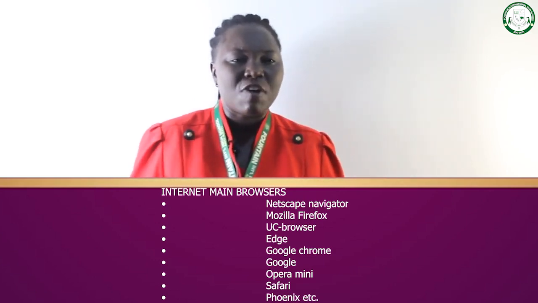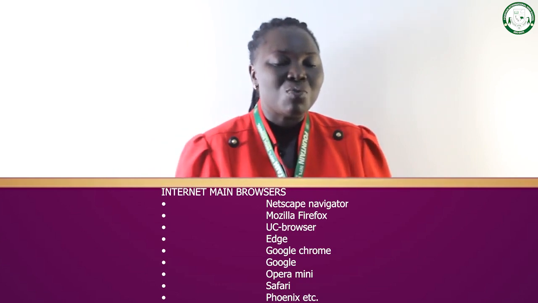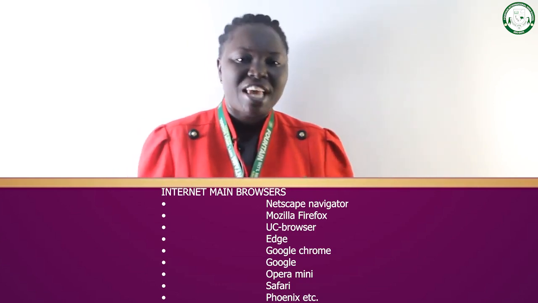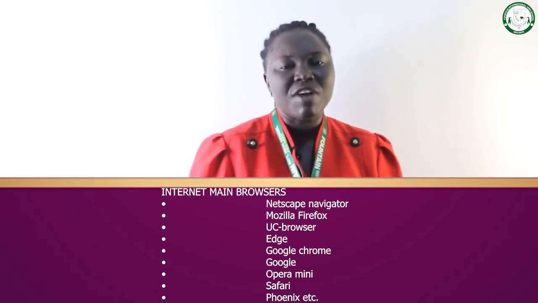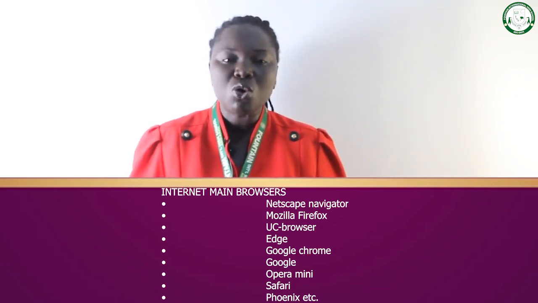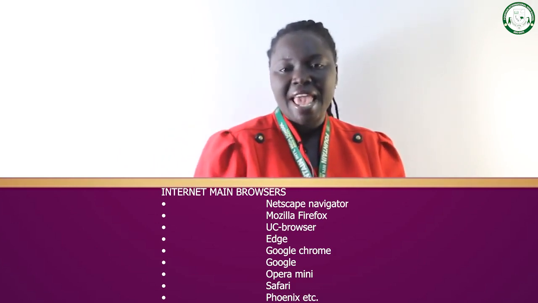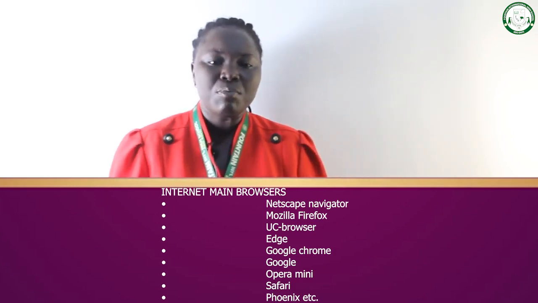We have Mozilla Firefox that is common to everyone. We have Google Chrome that is common today. How about Edge, the latest one? We have UC Browser. We have Opera Mini. Then we have Safari. All these are called internet main browsers.